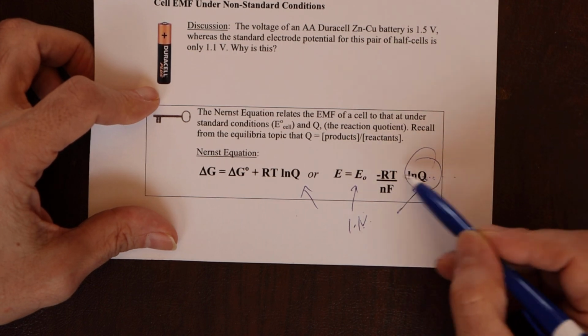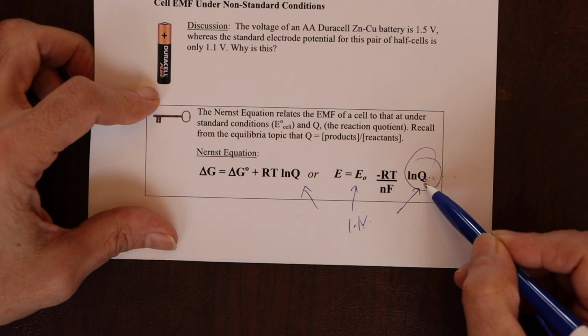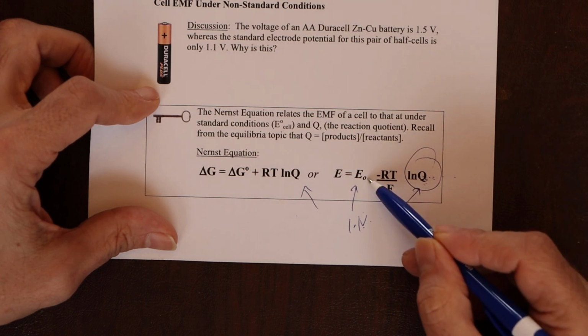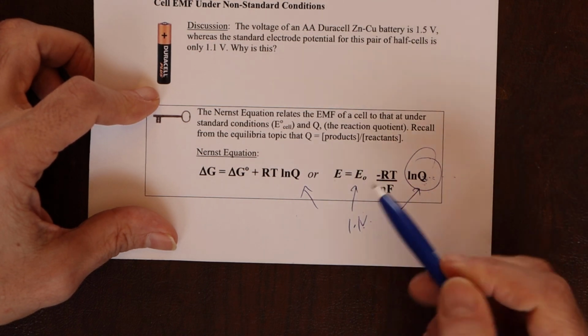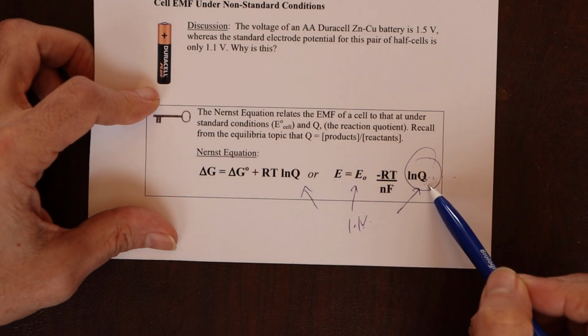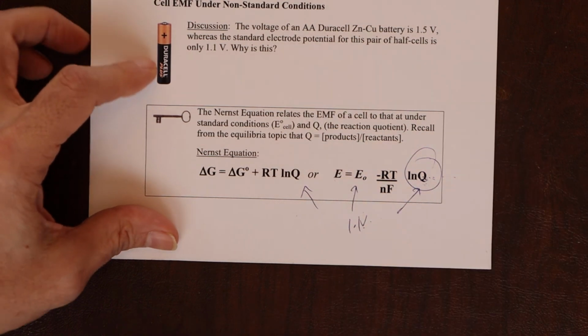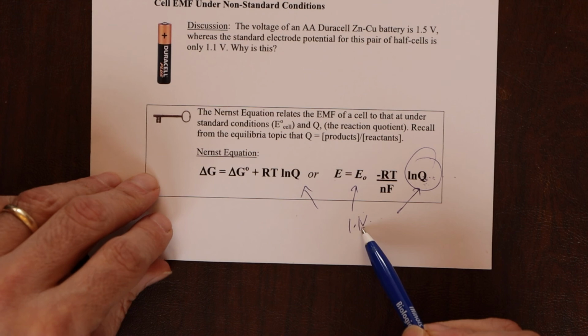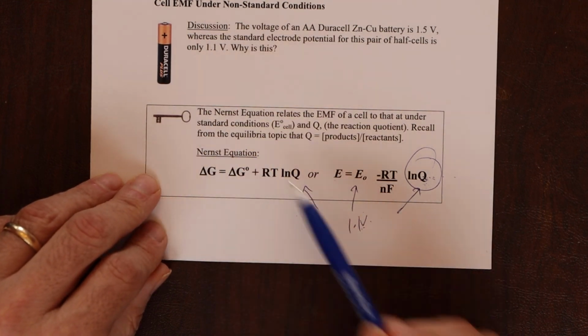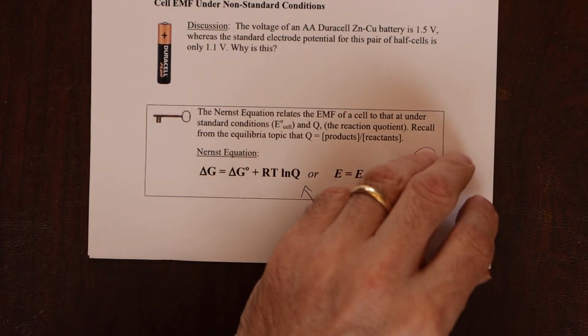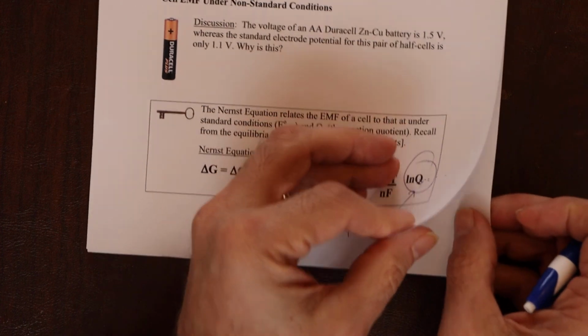So this Q factor will modify the voltage of the system based on concentrations of reactants and products. That's why you don't get 1.1 here, you get 1.5. Concentrations are higher. That's called the Nernst equation.